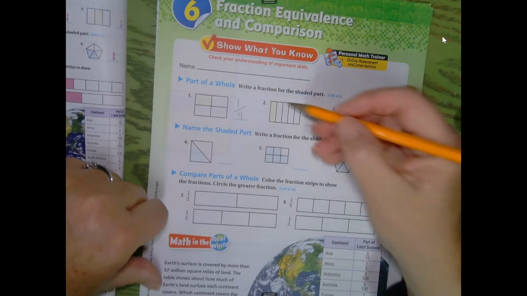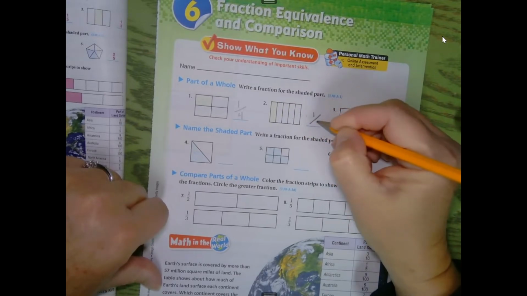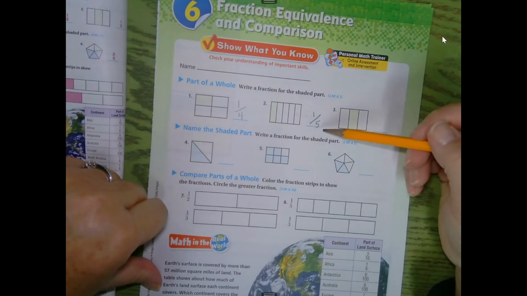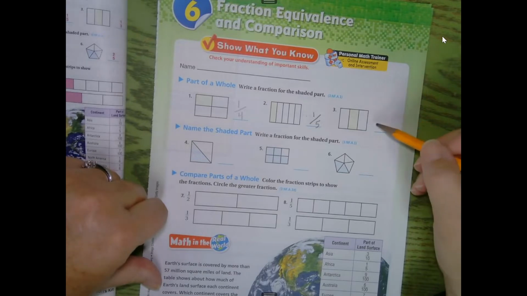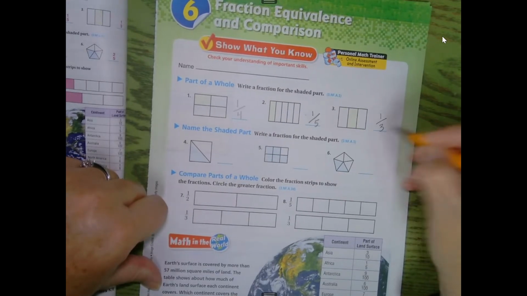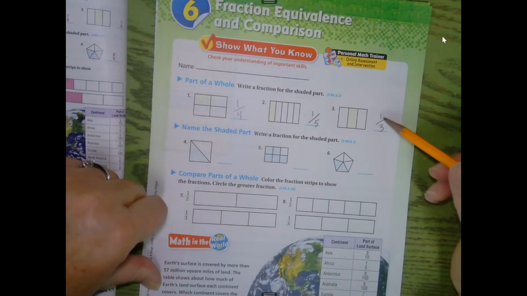Number 2 shows 1 out of 5 shaded, or 1/5. Make sure you get that TH on the end of it. And number 3 shows you 1/3 or 1 out of 3. This also says 1 divided by 3.